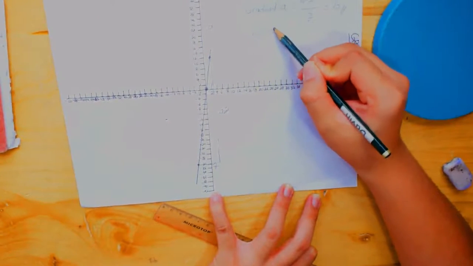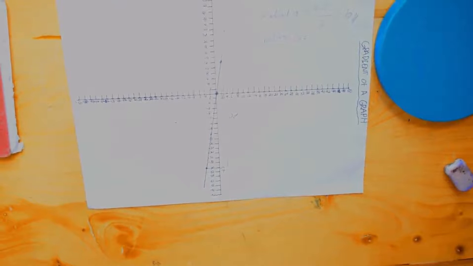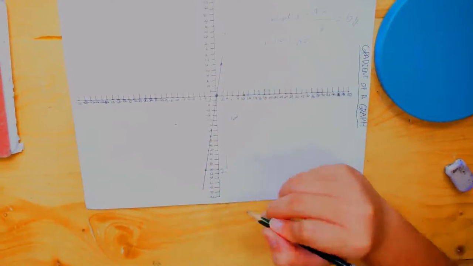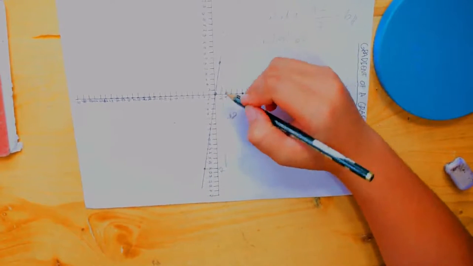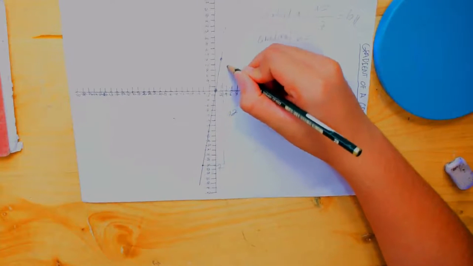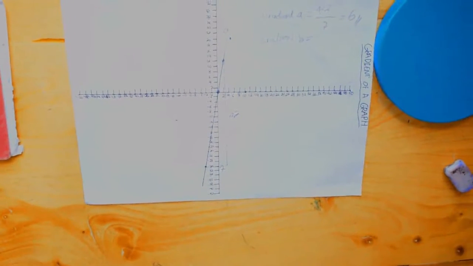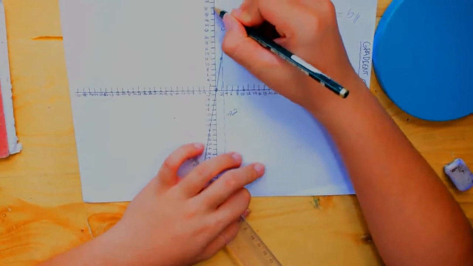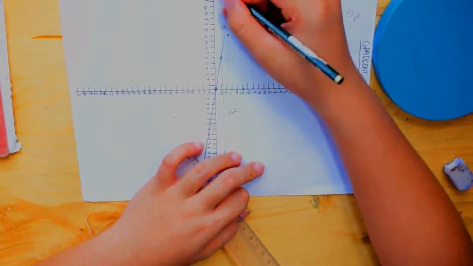Next is line B. We'll need to find the gradient of B. The first dot of line B is at (10, 0), and the second dot is at (5, 20), and the third dot is at (40, 0).